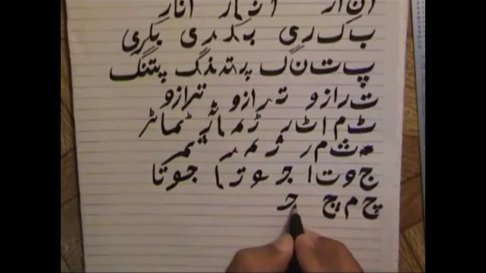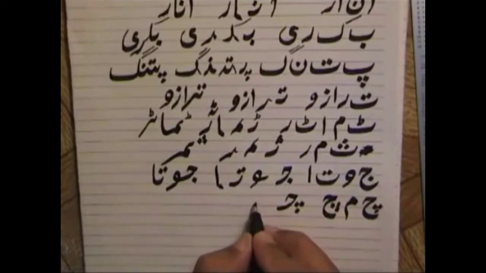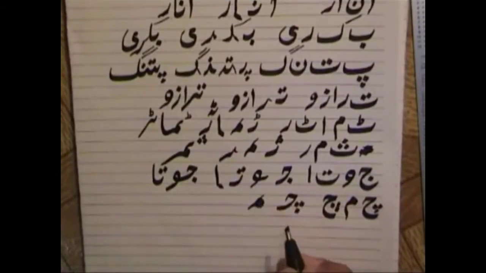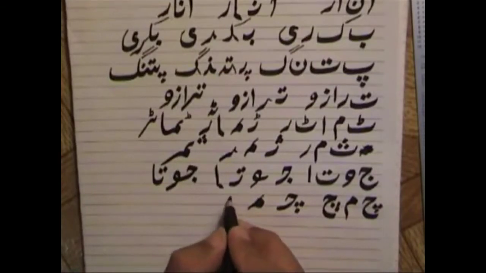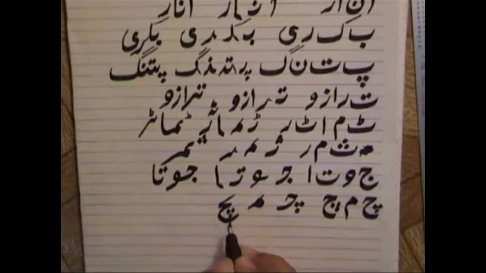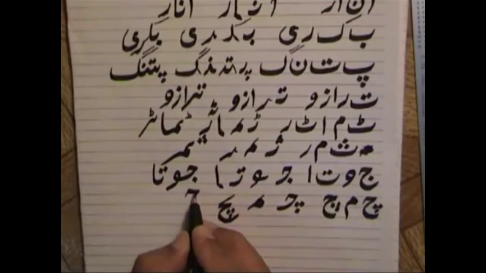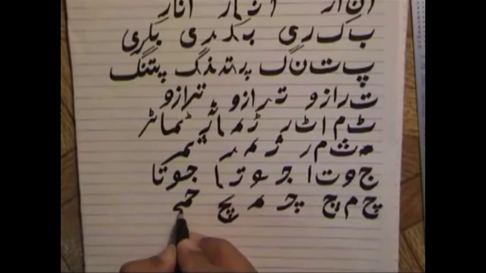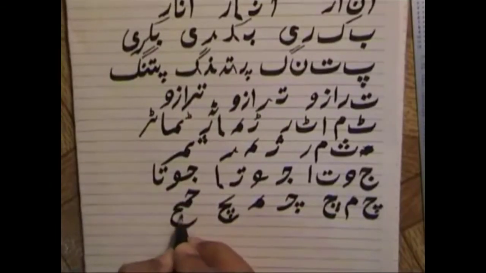This is the initial position of che, this is the middle position of meem, and this is the final position of che. When we connect them, it will be written like this: chamach.